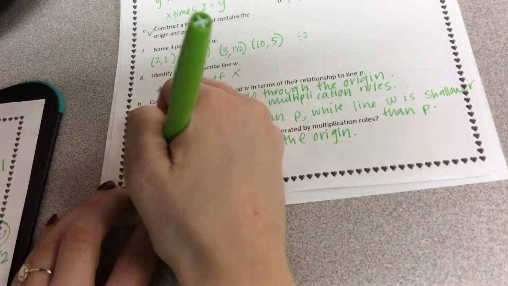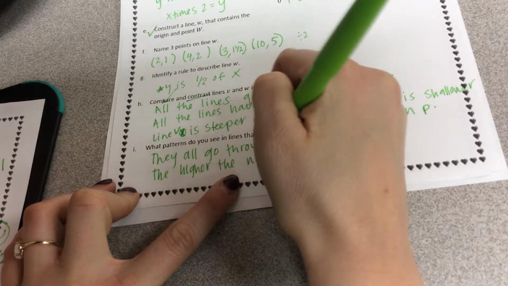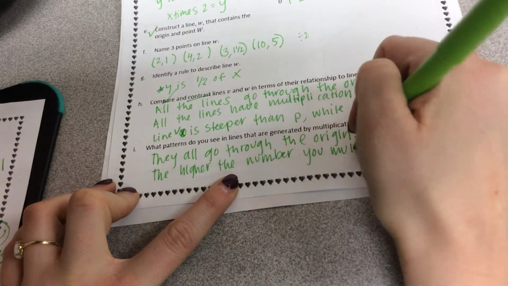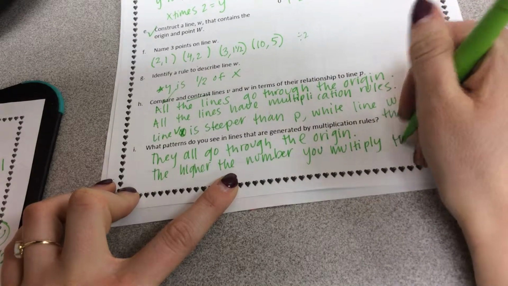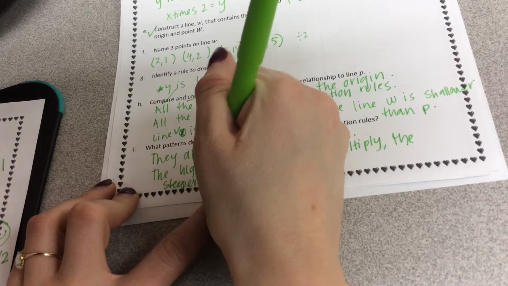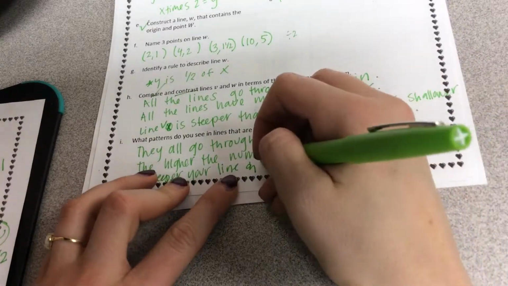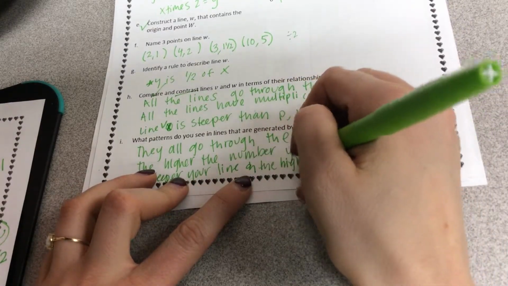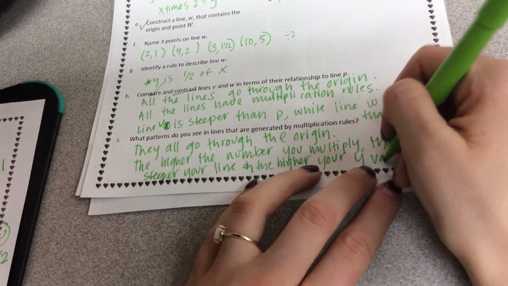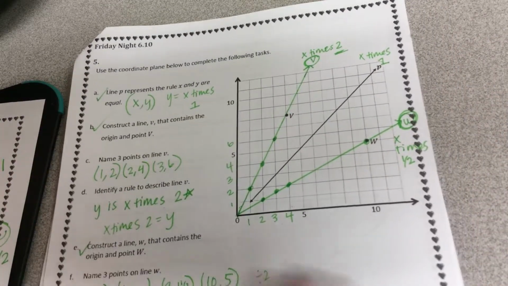So the higher the number you multiply, the steeper your line, and that would consequently mean the higher your y values are. So we know that those are the rules of multiplication.